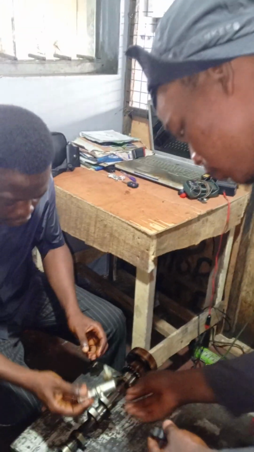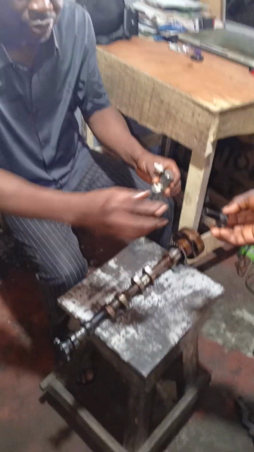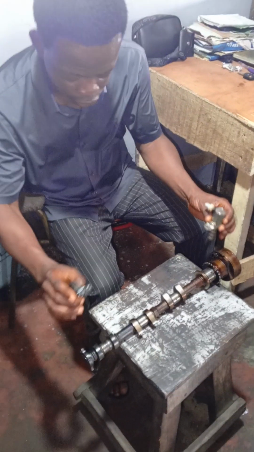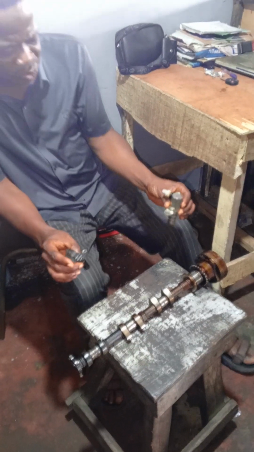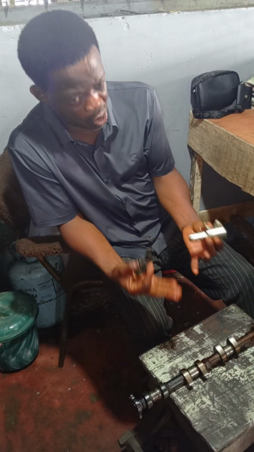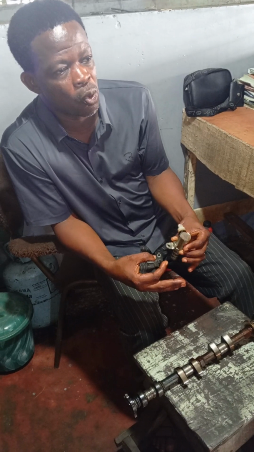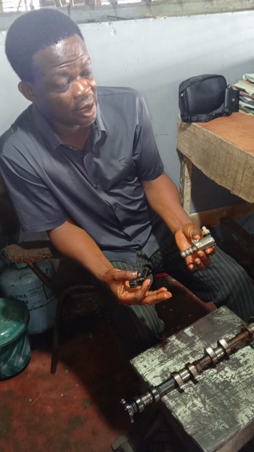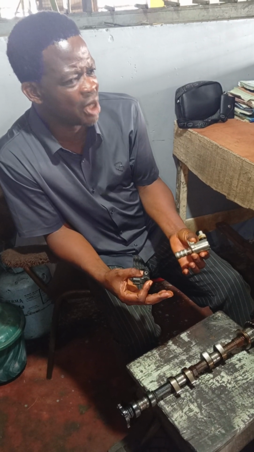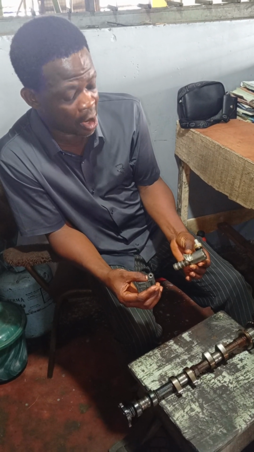This is the solenoid like I discussed yesterday. Is it clear? Okay, and this is the camshaft sensor. So our diagnosis approach is always wrong, which I would like to clarify. The mechanics are really trying. Sorry, people do look down on them, but they are really trying, which I will talk about.